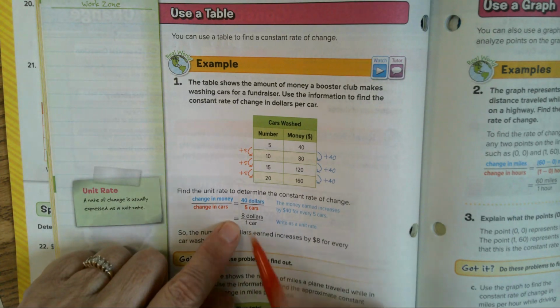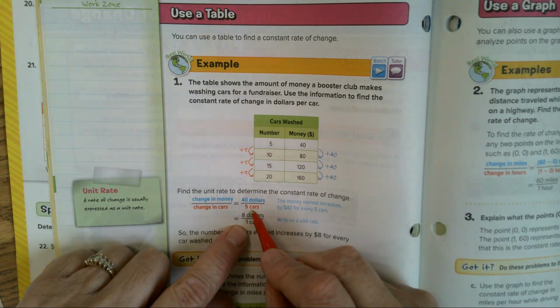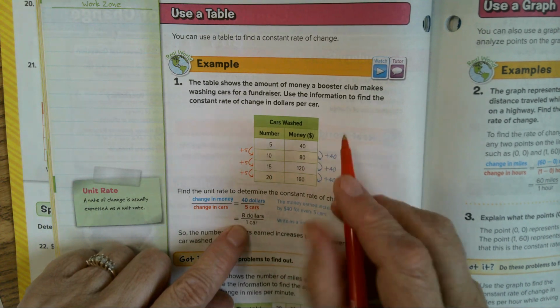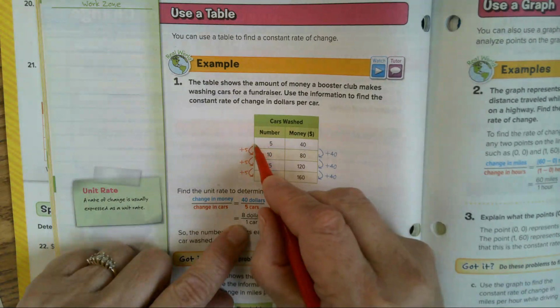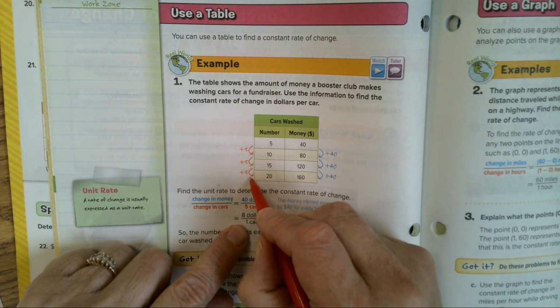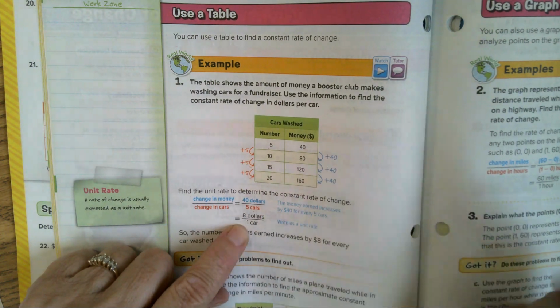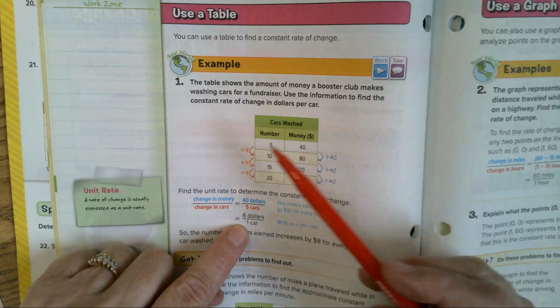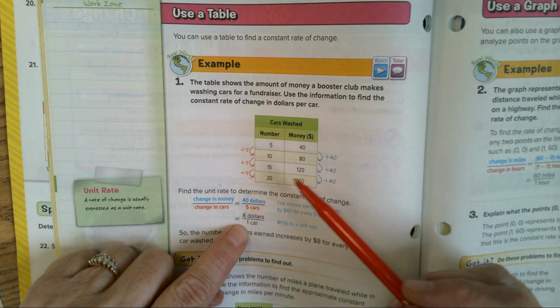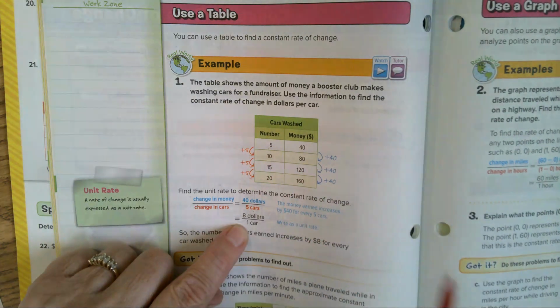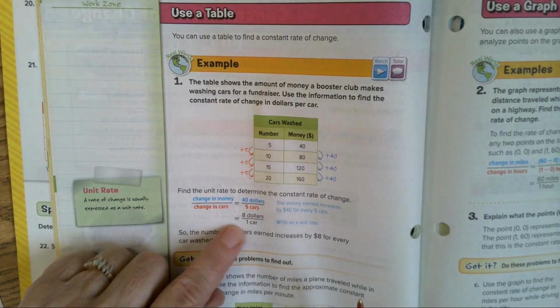One car is $8, 5 is 40. Now notice here, this went up by 5 each time, and this side increased by 40. And if you take 40 divided by 5, it is 8 over 1. So it is a constant rate of change.